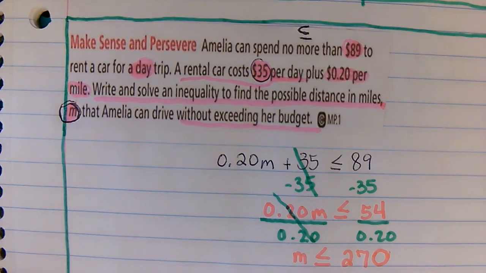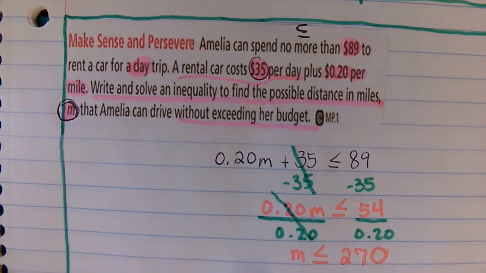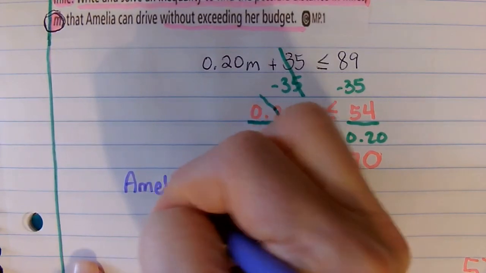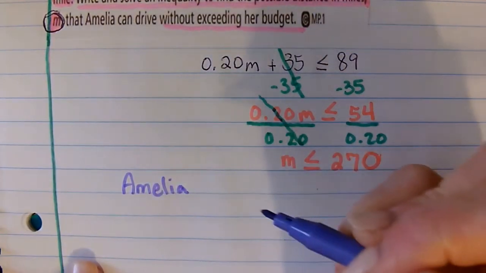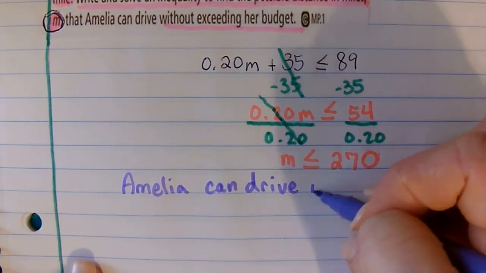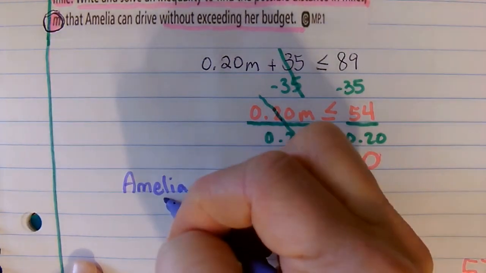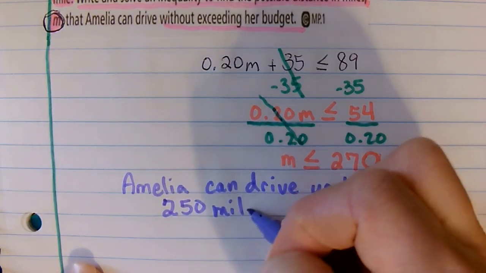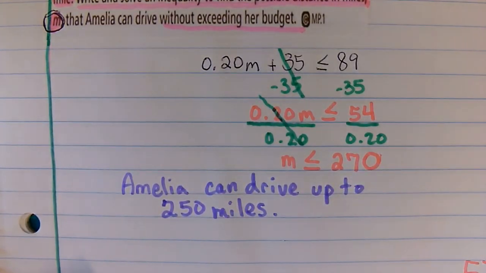Now you're almost done, except for when we do real world problems, we write real world answers. And so, finally, the real world answer would be that Amelia can drive up to 270 miles. And you can add without exceeding her budget if you choose. There we are.